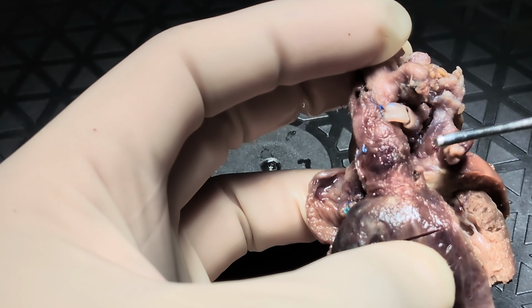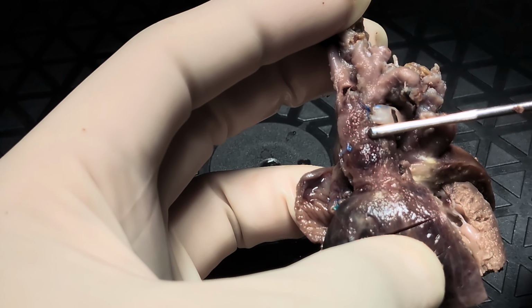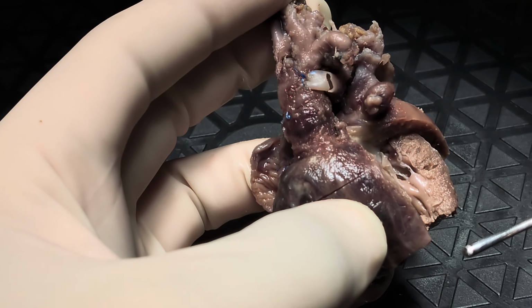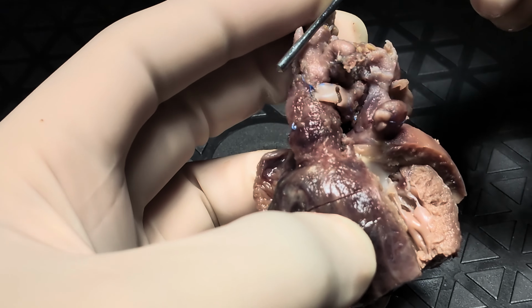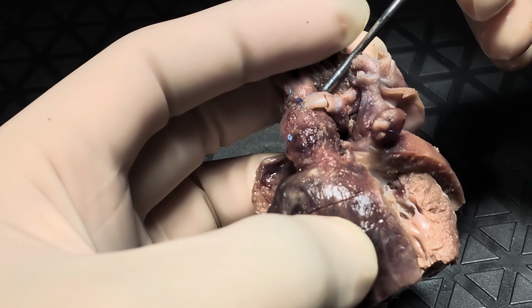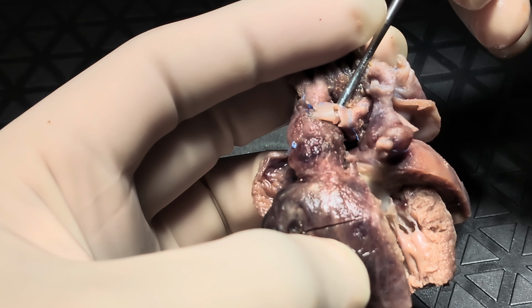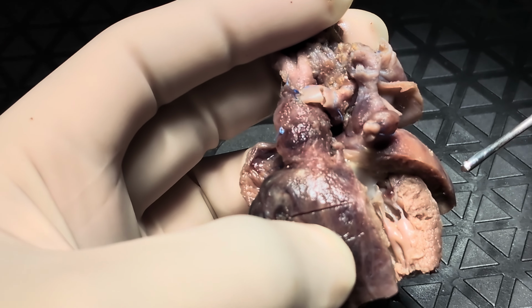And then when we look externally at the aorta here, which remember arises from the morphologic right ventricle, we do see that there was a systemic to pulmonary artery shunt that was placed.